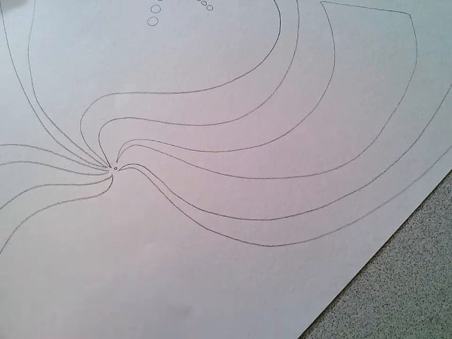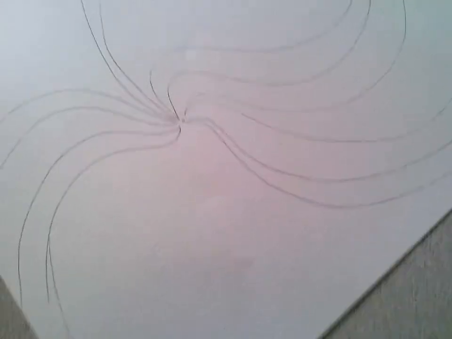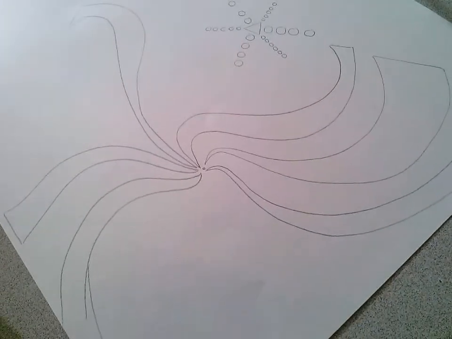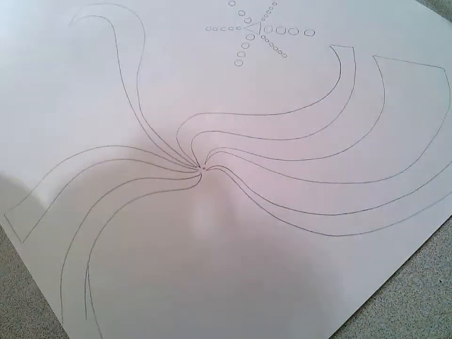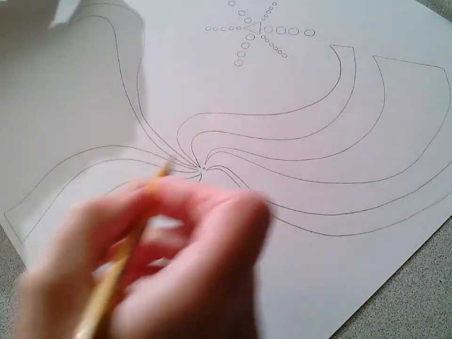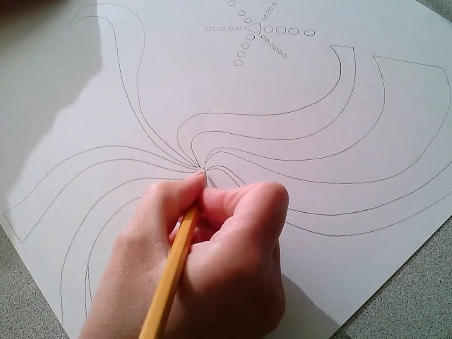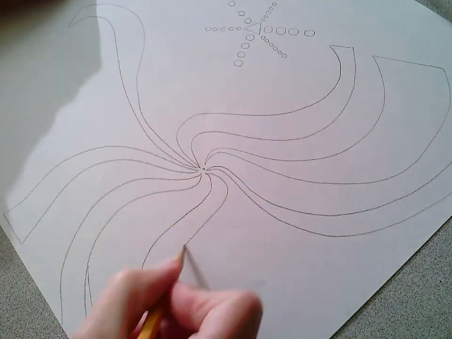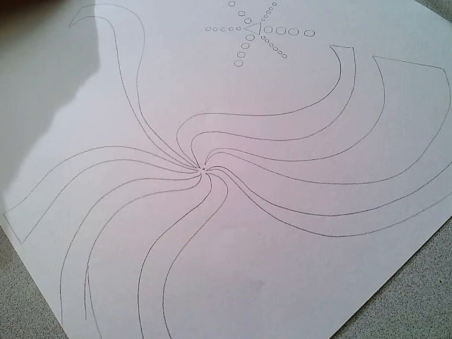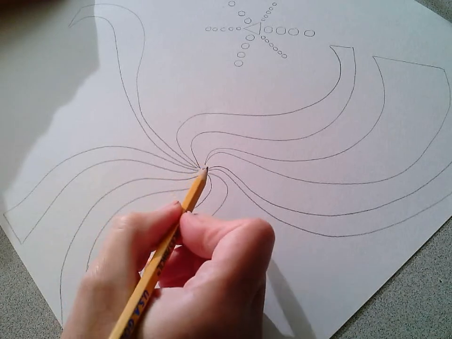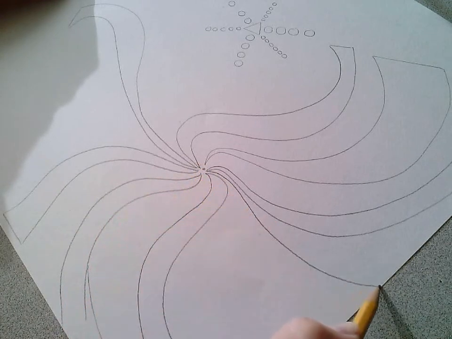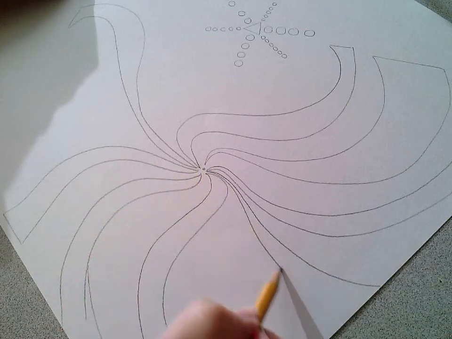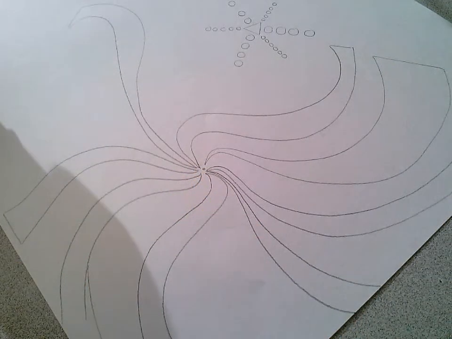So here, I've just used some curved lines and I'm radiating out again from a central location just with some simple lines. Okay? There are many ways that you can show radial balance.